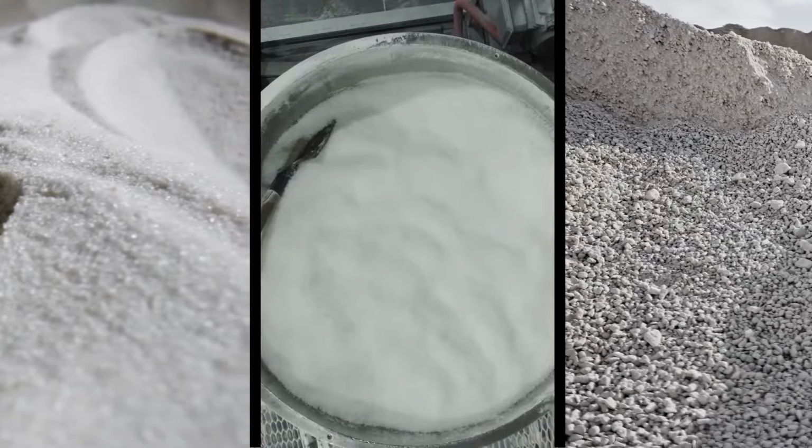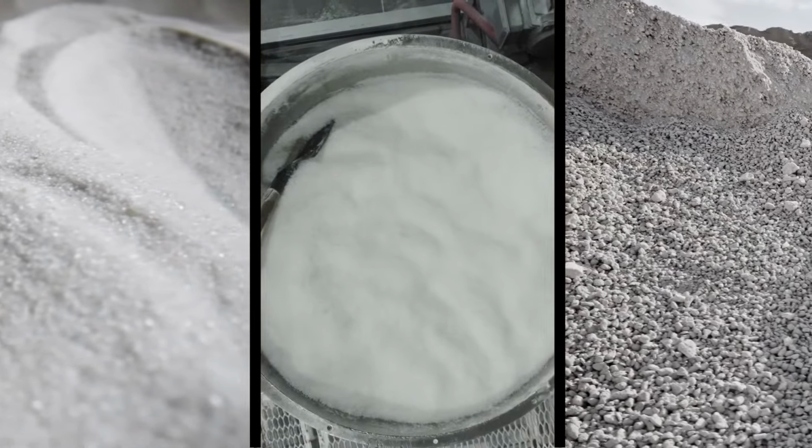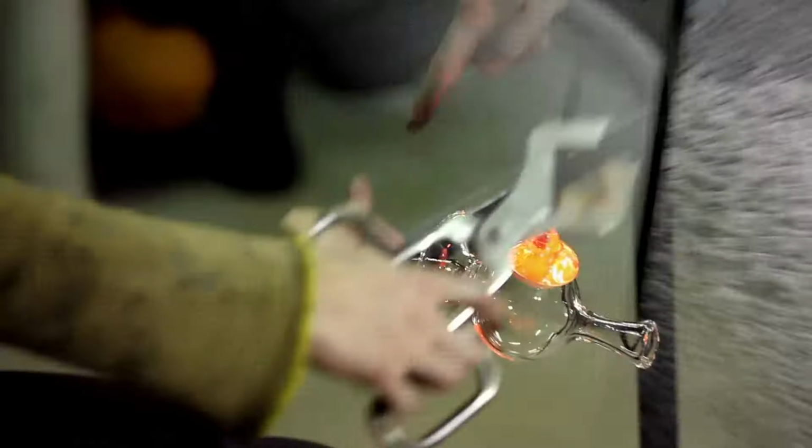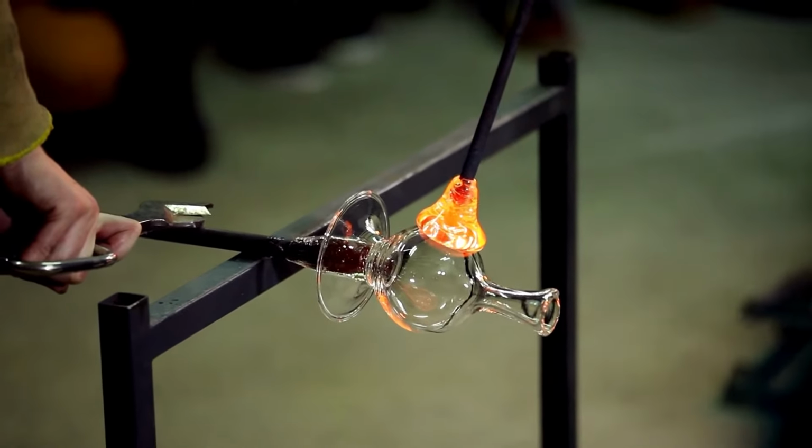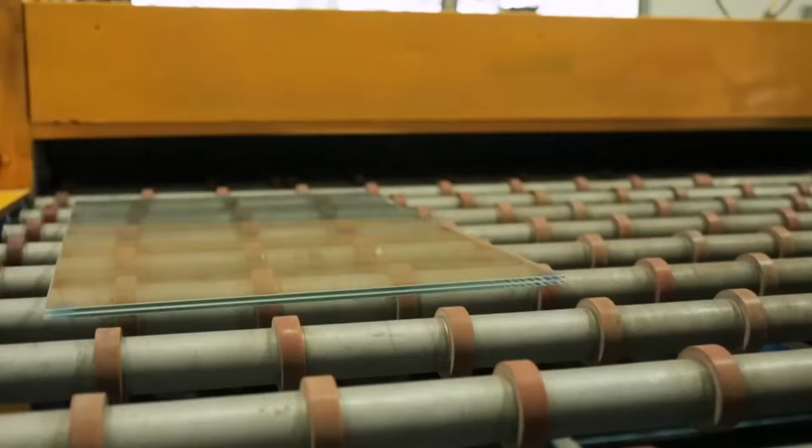Introducing certain elements or chemicals to the mix can alter the glass's color. Furthermore, the production method and subsequent shaping processes can influence glass properties. To bolster glass durability, manufacturers may employ annealing techniques, rapidly heating and cooling the glass. Additionally, glass can undergo chemical reinforcement through ion exchange processes, fortifying its surface.